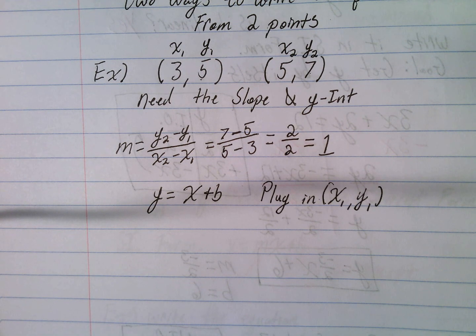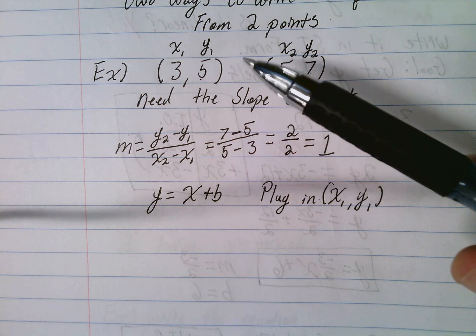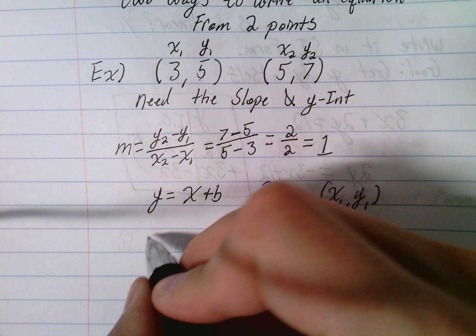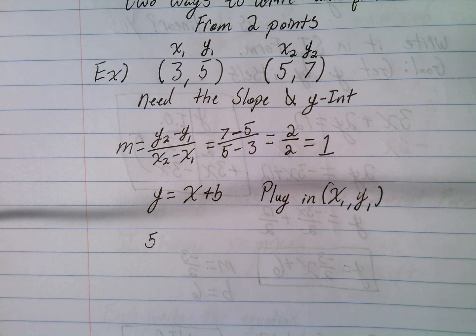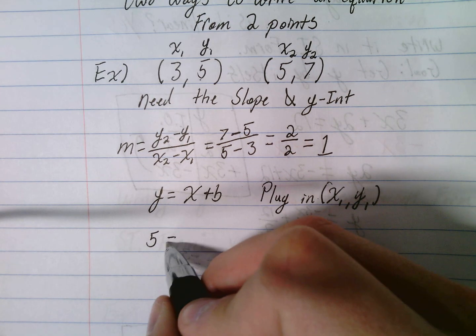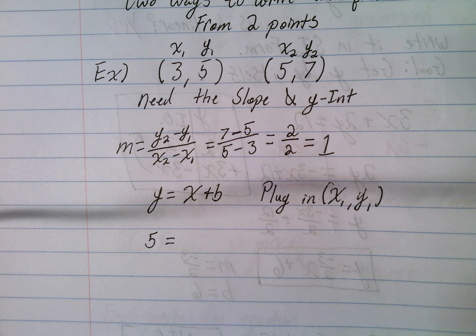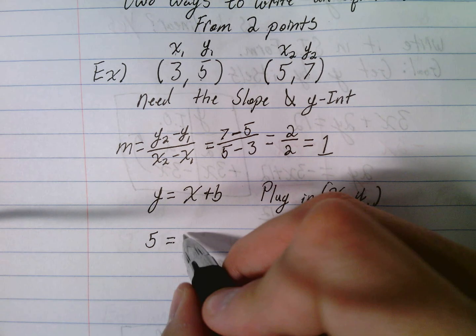Well, where do you think y1 will go? For the y value. So 5 goes in for y. What should go in for x? x1, which is 3.